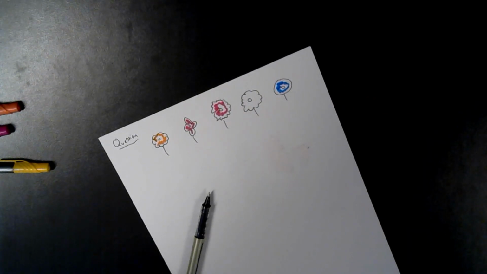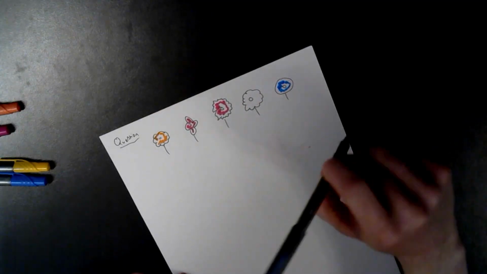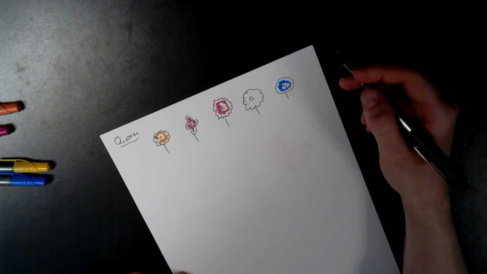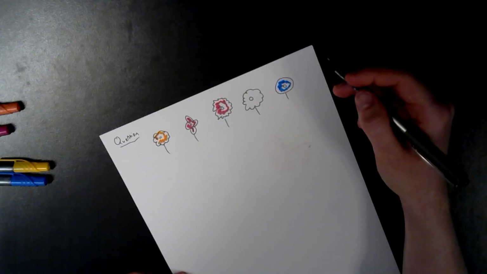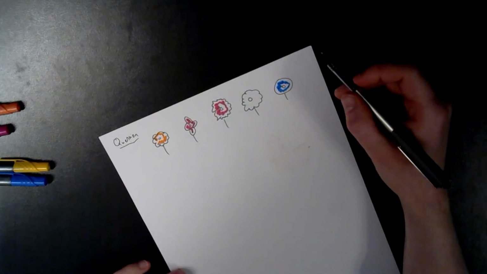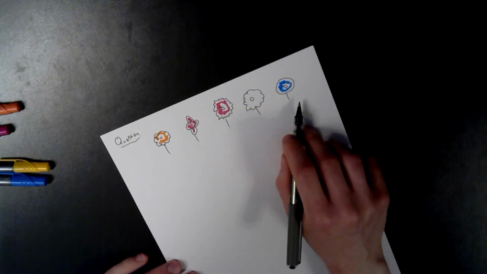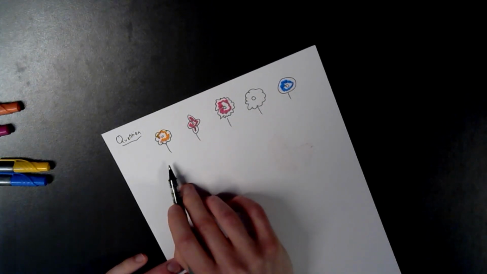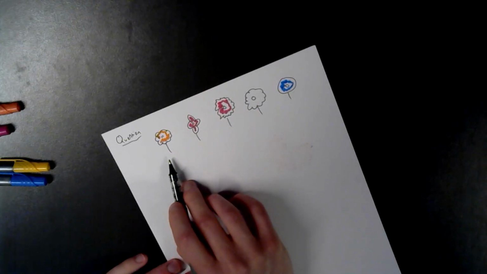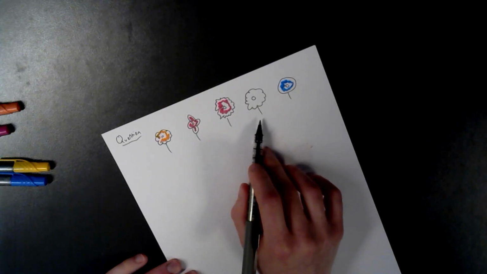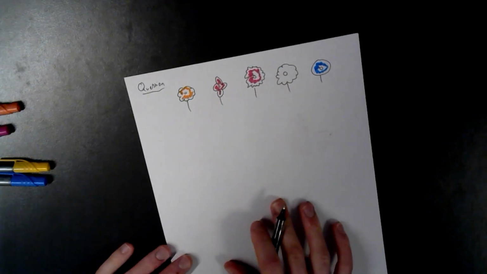And what I wanted to know about my garden, which I've got up here, is what can we say about the fraction of flowers that is each colour? So I have 5 flowers and I want to know what fraction of the flowers is orange, what fraction is pink, what fraction is white, and then what fraction is blue.